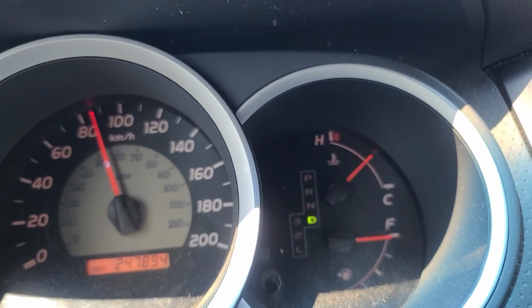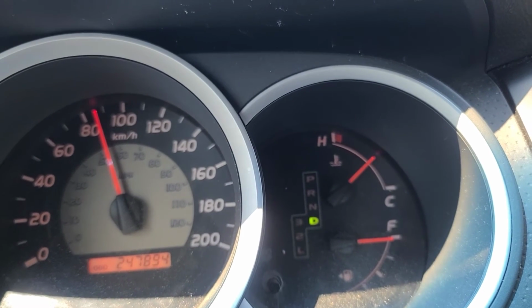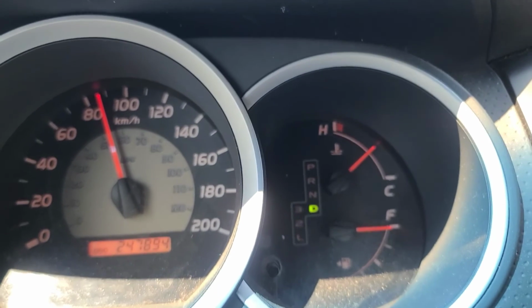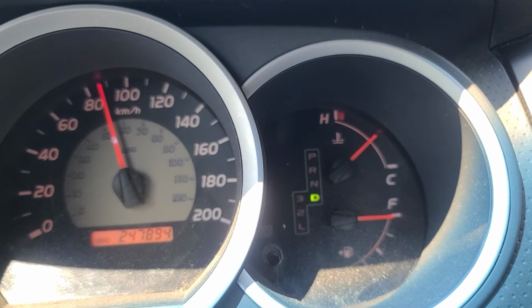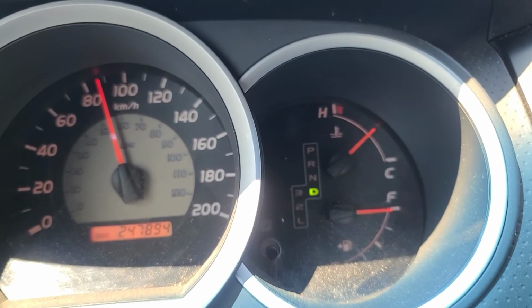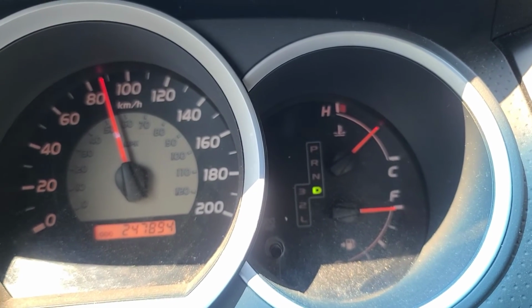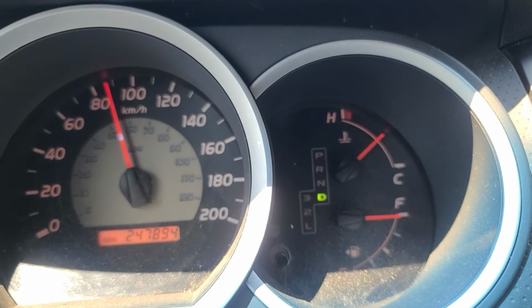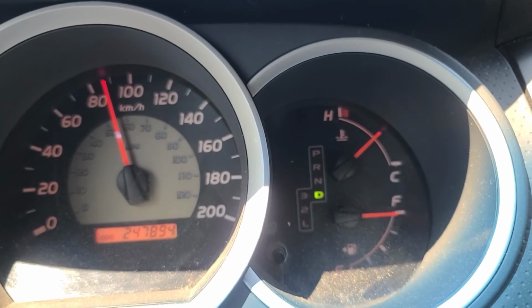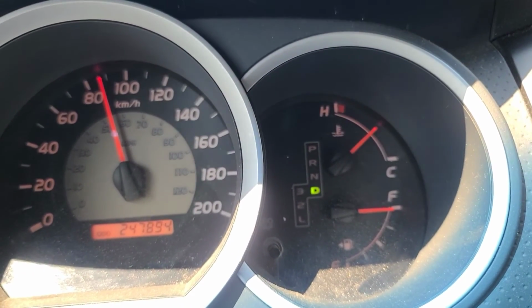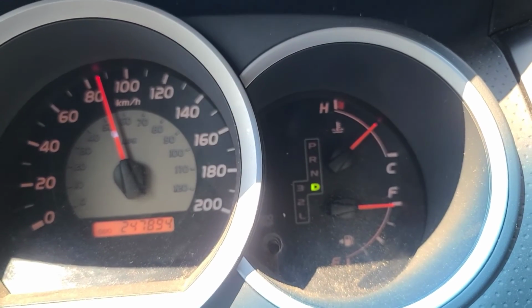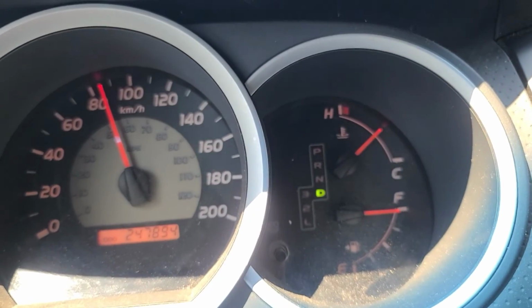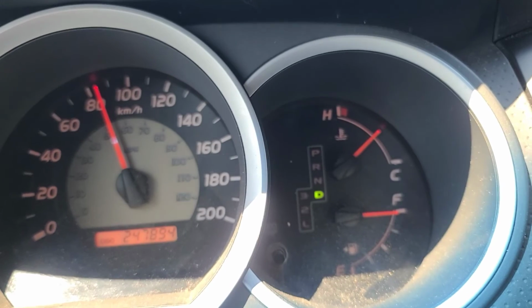So that's cruising on the highway for about 10-15 minutes now. The temperature gauge is rock steady in the middle. According to the scanner, it's 83 Celsius. I got the AC on now because it's warm outside, but there was good heat coming out of the heater. We're going to drive it for a few more miles and make sure that this thing is okay. Then put it up in the air and have a look, see if there's any leaks.